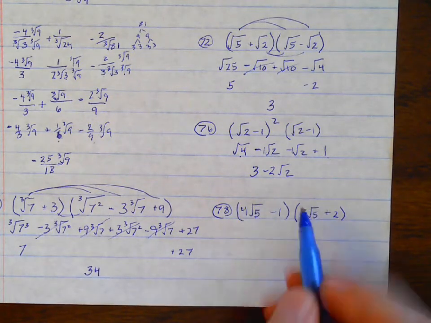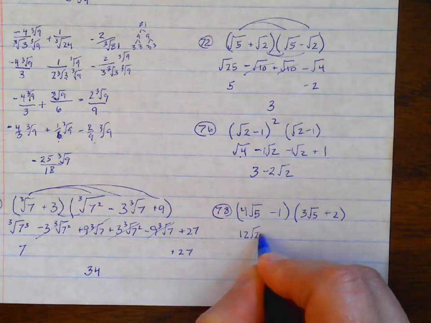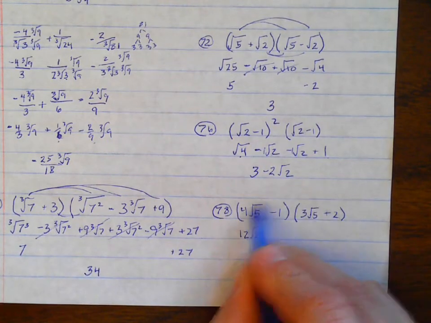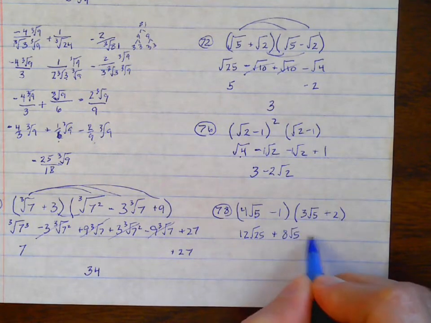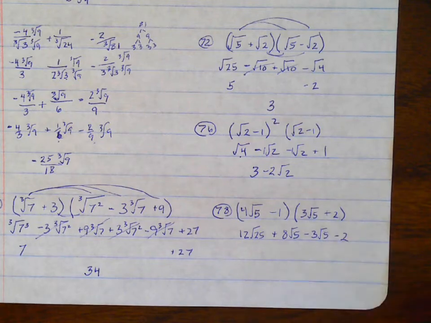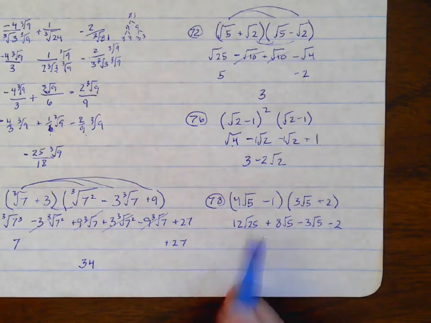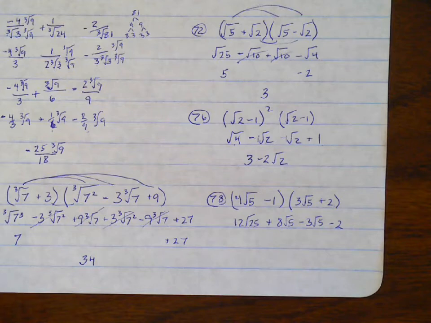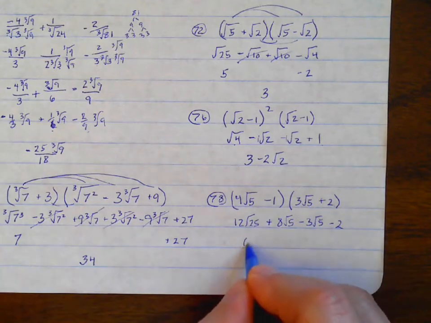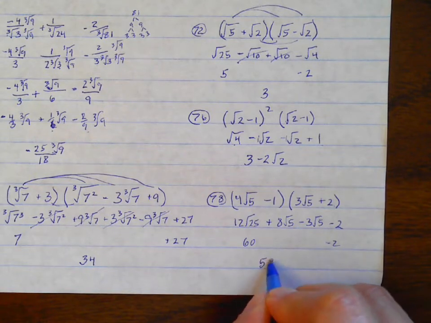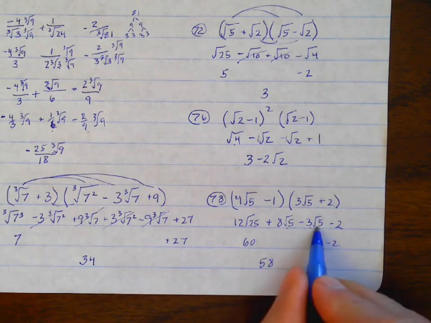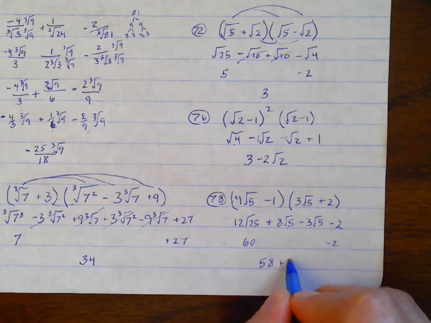Multiply here, that would be 12 square root of 25. Multiply there is 8 square root of 5. And negative 3 square root of 5 minus 2. Okay, the square root of 25 is 5. 12 times 5 makes 60. And I can subtract that there, so it'd be 58. And if I combine these like terms together, both square root of 5s, I have 5 square root of 5.